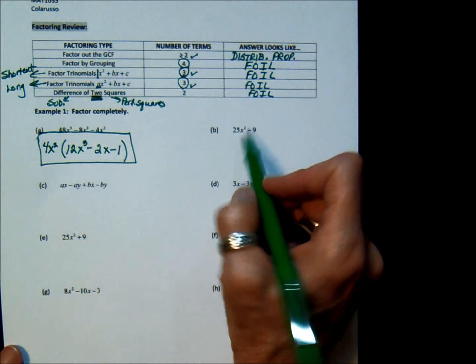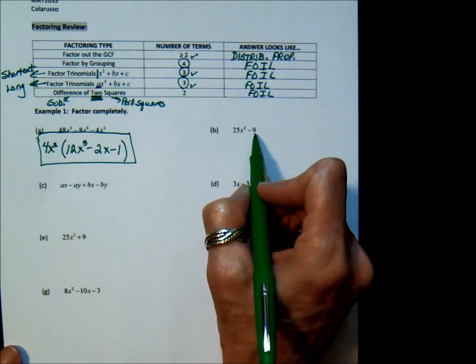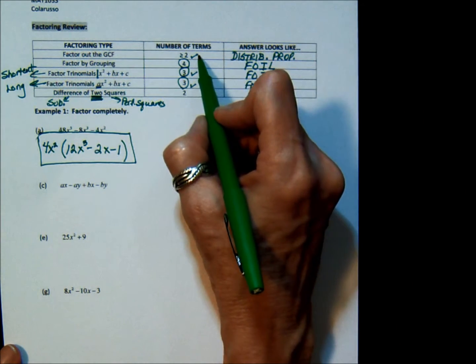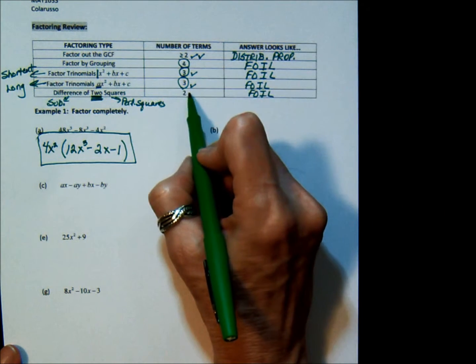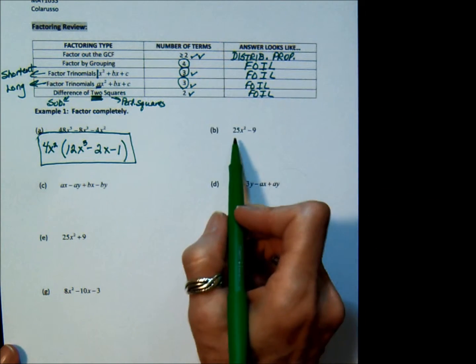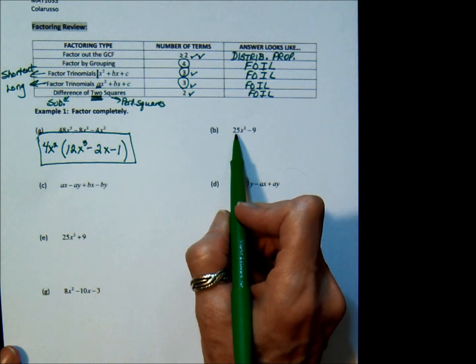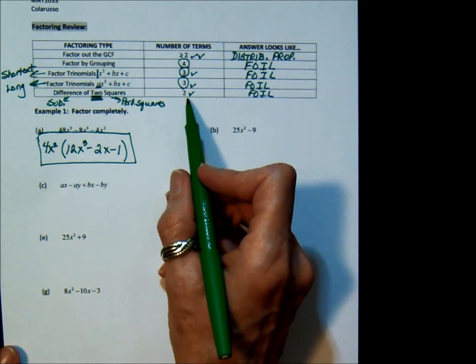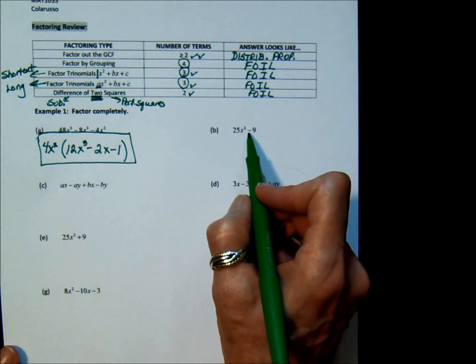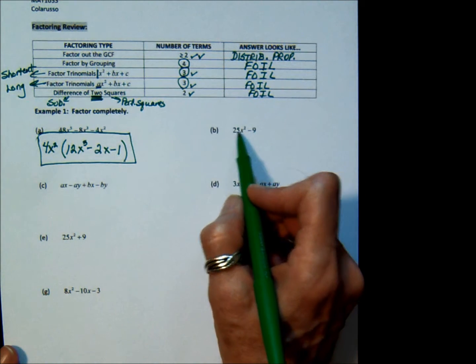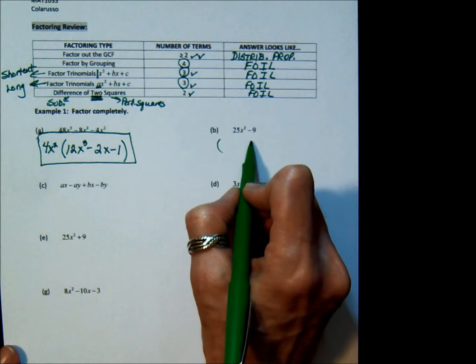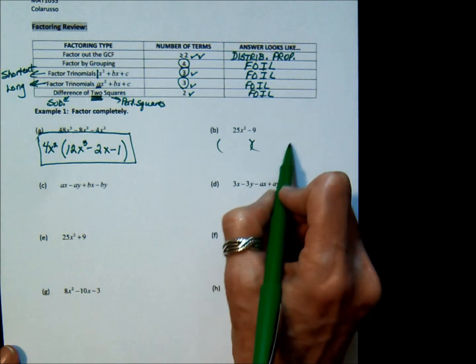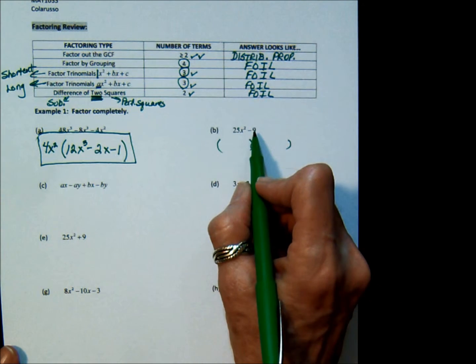Looking at my next one, I see only 2 terms. That means that it could be a GCF or it could be difference of two squares. It's not a GCF because nothing goes into 25 and 9 other than 1, so it must be difference of two squares. It is a difference, it's subtraction. What got squared here was a 5x on the first term. What got squared on the second term was a 3.